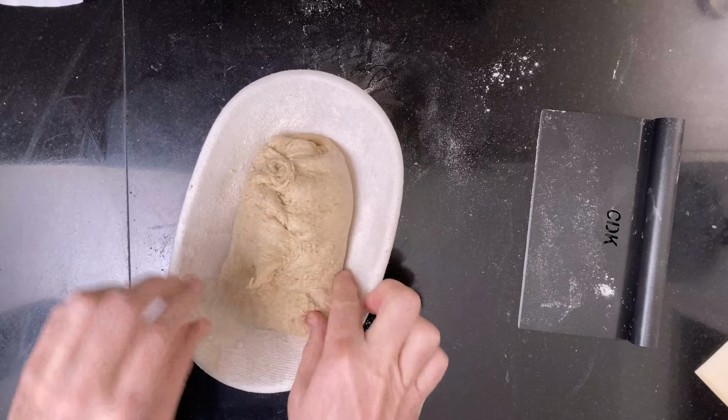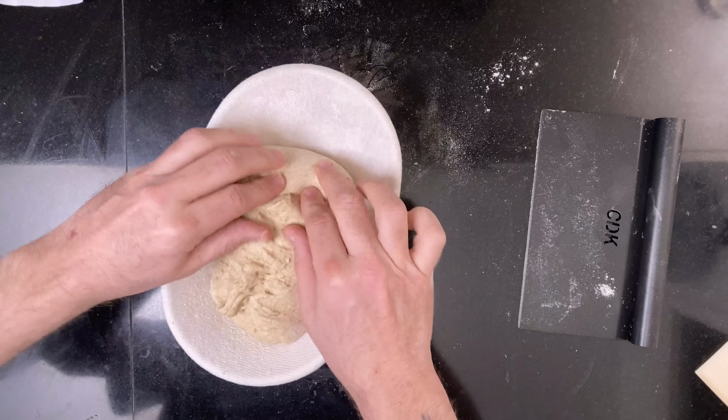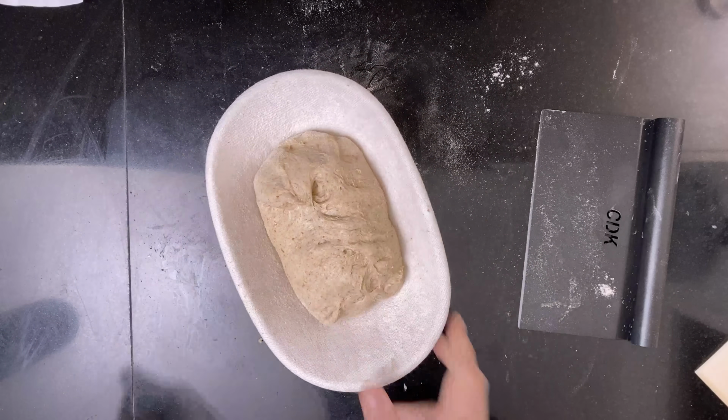This dough is looking really nice and not very whole grainy. Easy to shape. Then the 40% is ready.